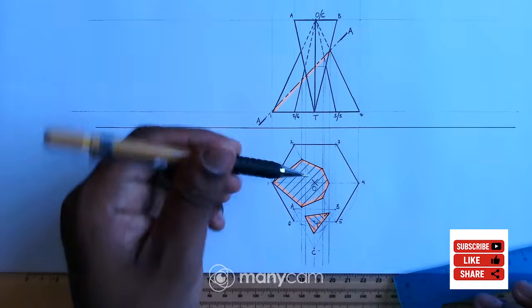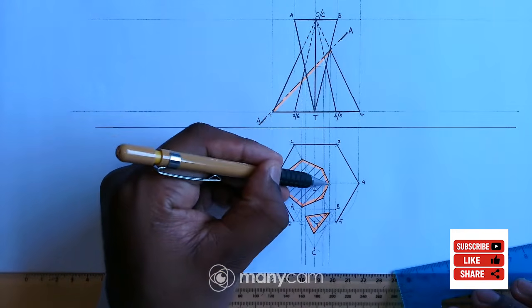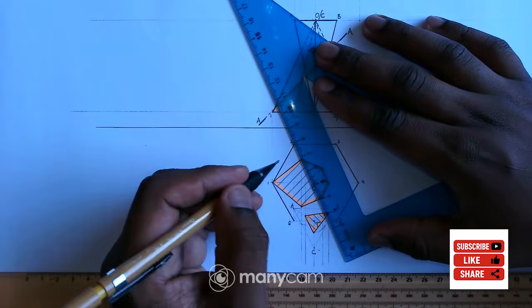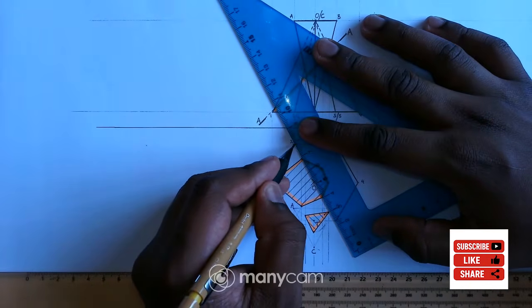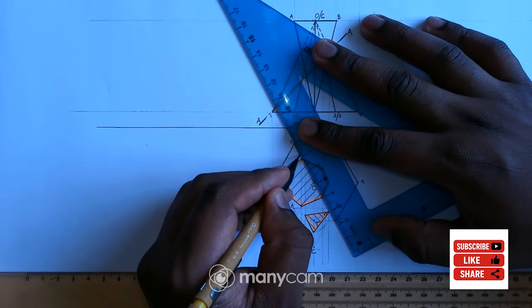And then I'll have to draw in the edges there, from the points to the cut surface.